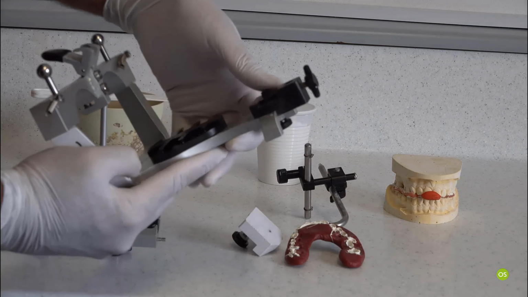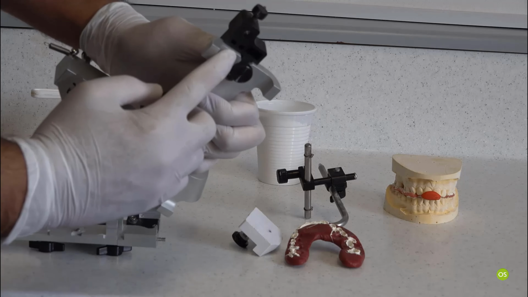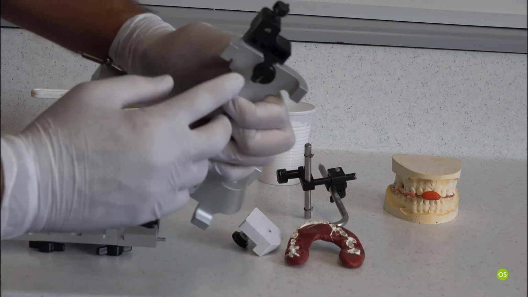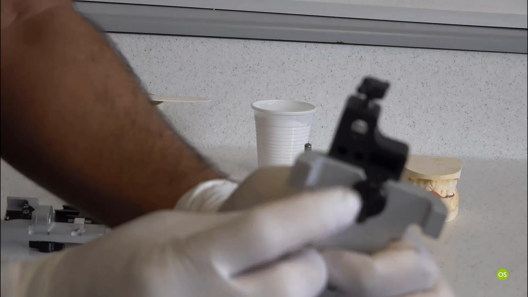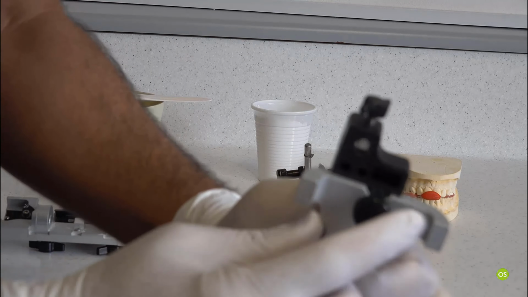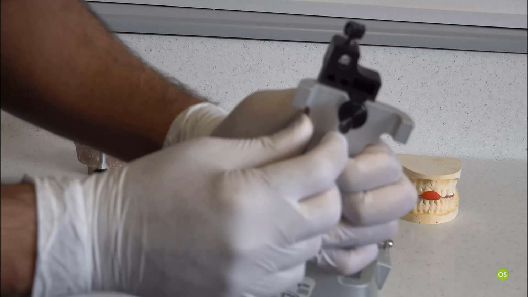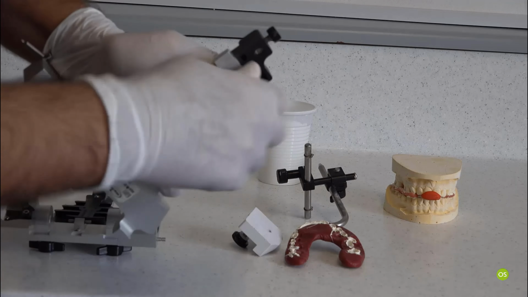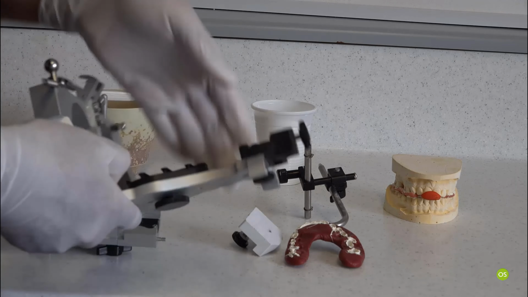However, this is seated. So what I would suggest is you look at the back of the articulator to make sure both are seamless here and here. Okay. Now you tighten this, and that's done.